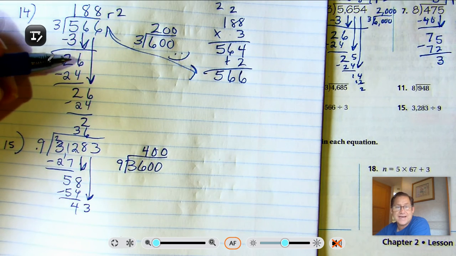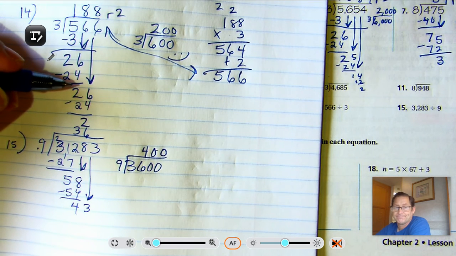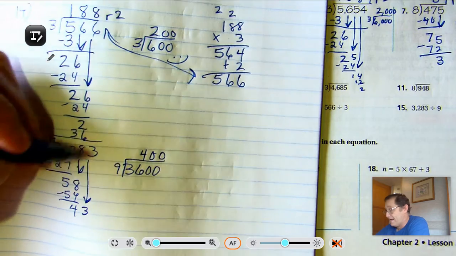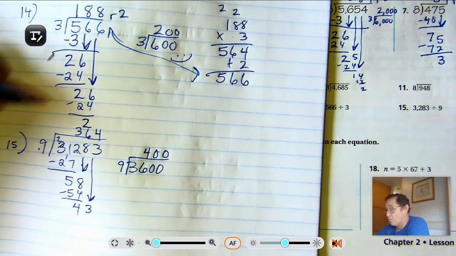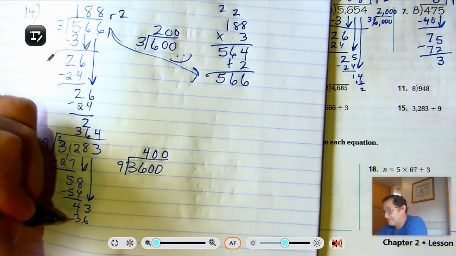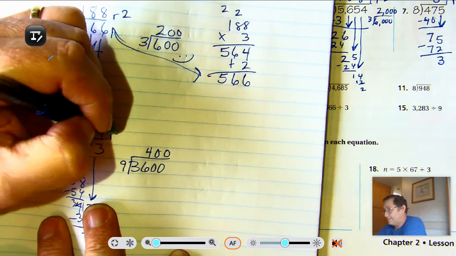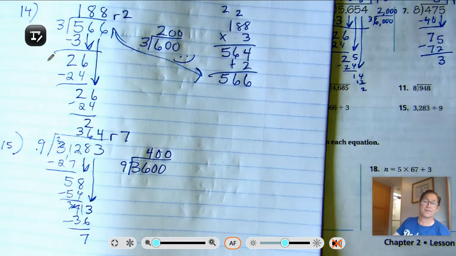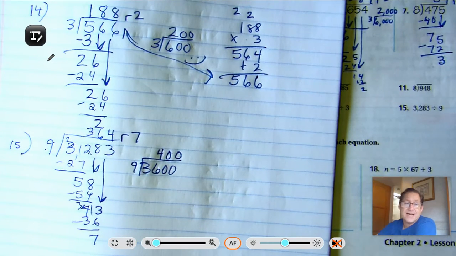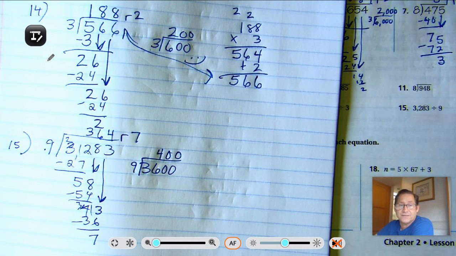43 divided by 9. 9 times 5 is 45. So we can use 4. 9 times 4, 36. Subtract, we're left with 7. So if we're right, 364 times 9 plus 7 should give me 3,283.